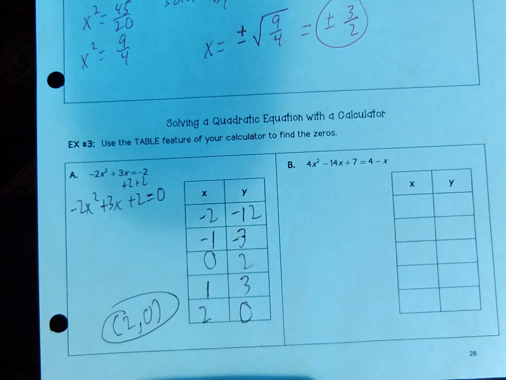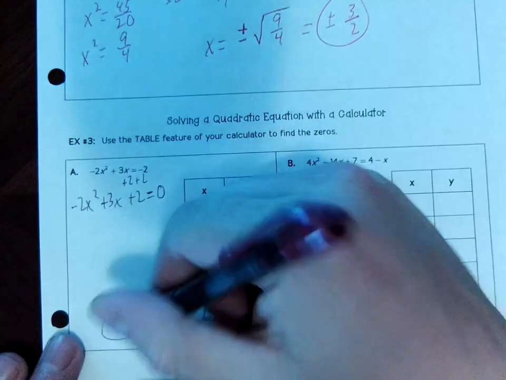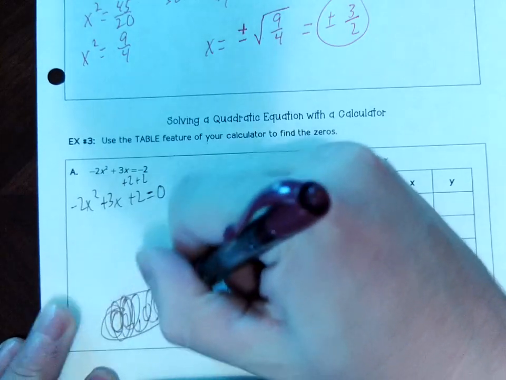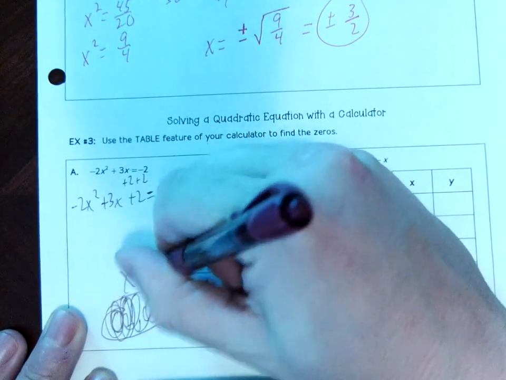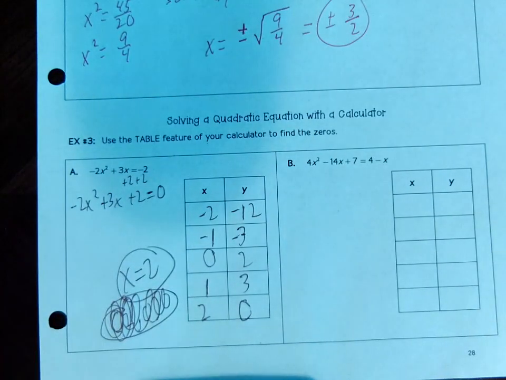Well, actually, wait a second here. The original was an equation. x equals 2. It was not originally a y equals, so I don't need to have the y coordinate, 2, 0.